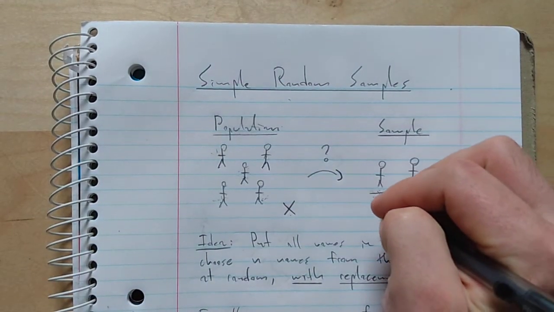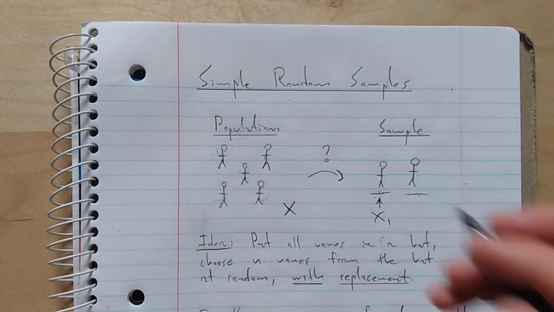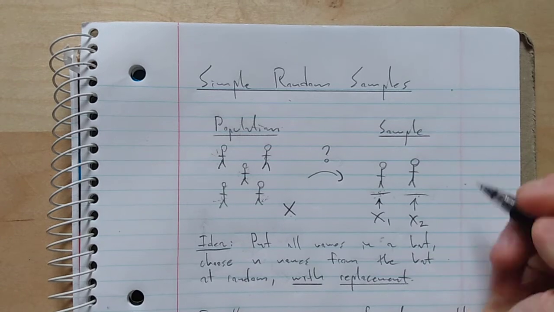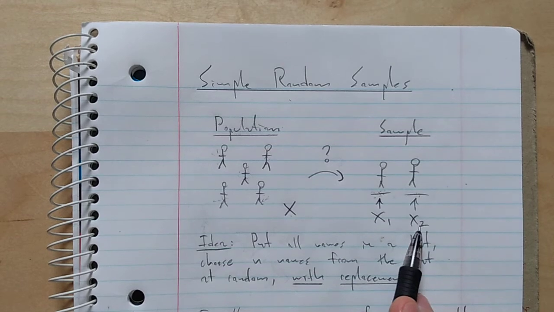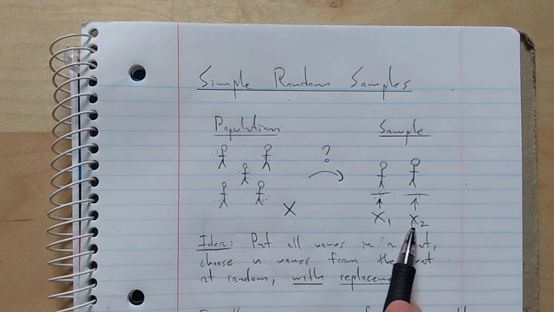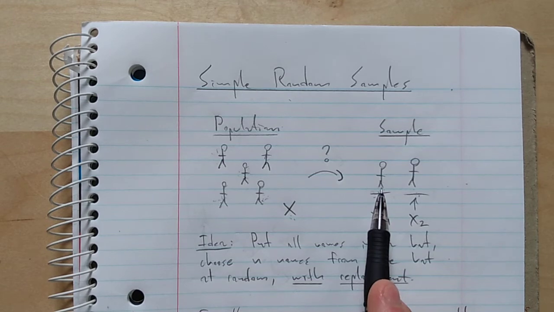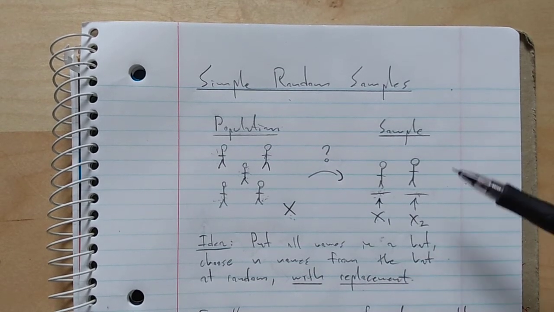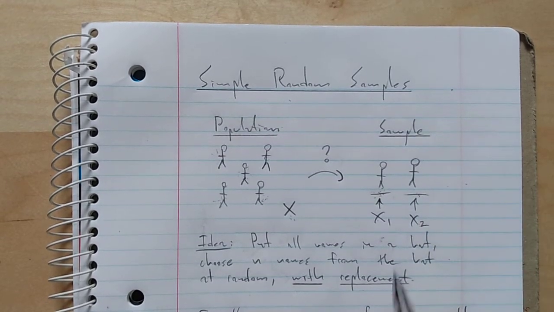If I let capital X1 be the value of the thing I'm measuring, shoe size in this case, for the first person in my sample, and capital X2 be the value for the second person in my sample, then if each person is a randomly selected person from the population, the distribution of each of these random variables should be the same as the distribution of X, right? And moreover, if I told you the shoe size of this guy was 8, that would not influence your beliefs whatsoever about the shoe size of the second person in my sample, because we're sampling with replacement.